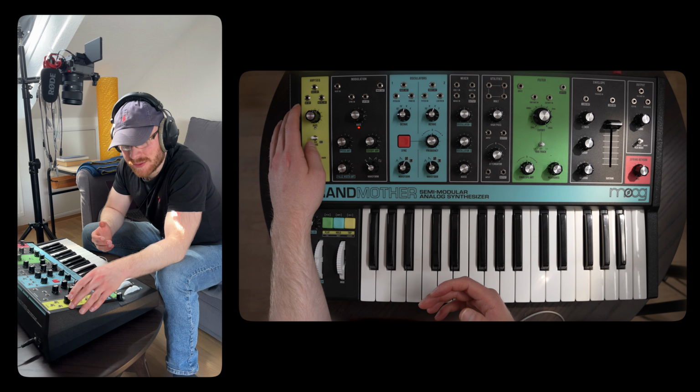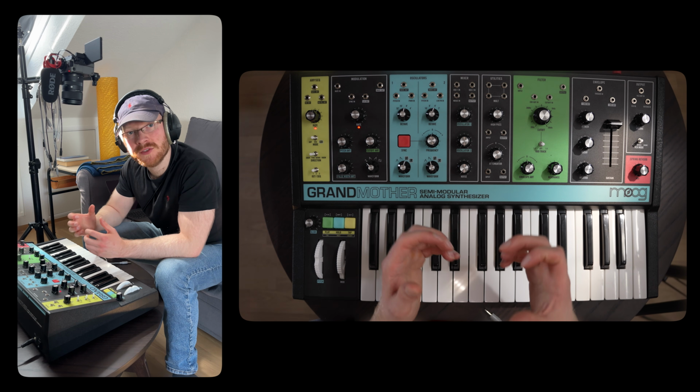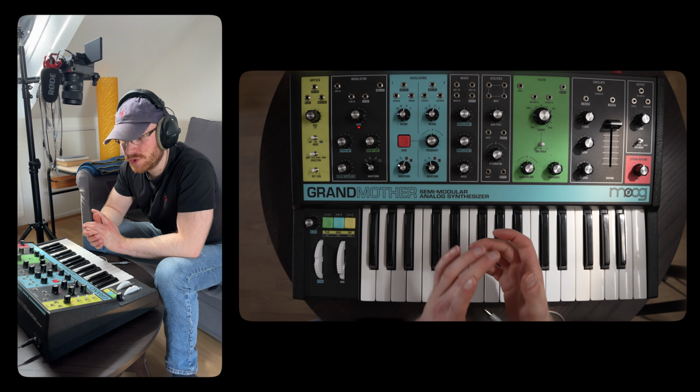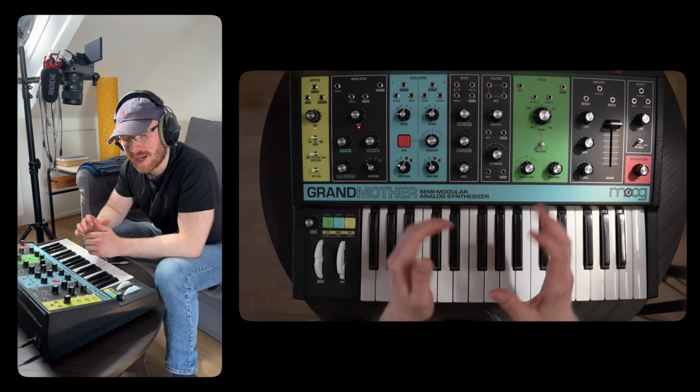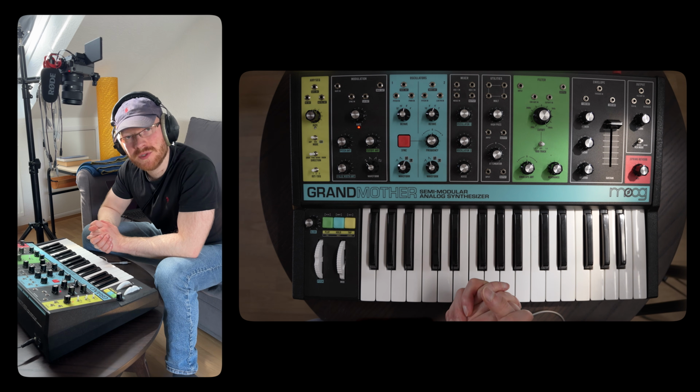The gate out, keyboard out and keyboard velocity out are a little bit tricky to master, but once you understand what these sources will do, you are able to use them in patches and make sense of them. I think all the other modulation sources are a little bit easier to handle. So let's jump to these modulation sources.